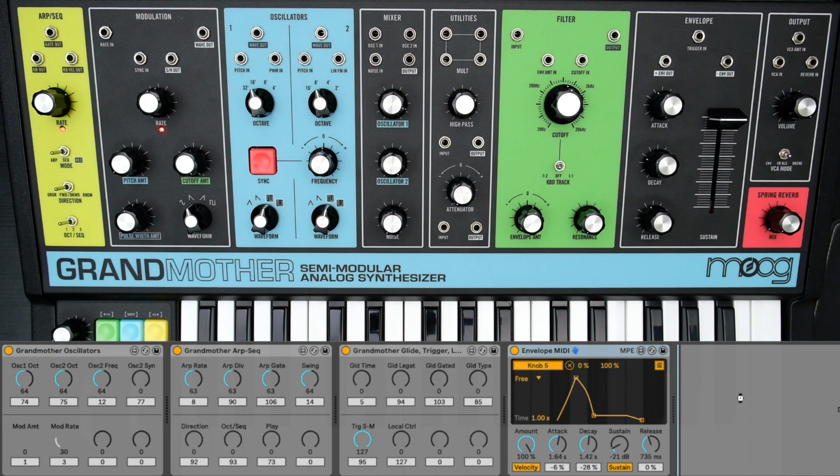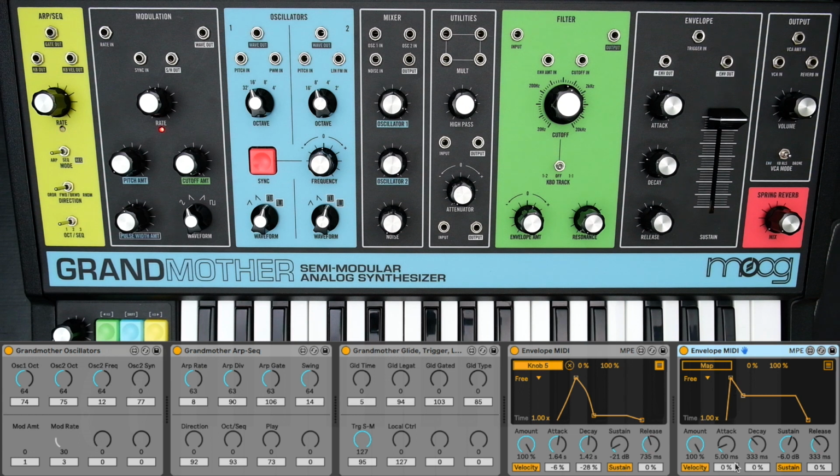Let's add another envelope on this track and map it to Oscillator 2 frequency. Let's make some changes. So I've got the envelope like this. Let's hear how it sounds. So this creates this pitch drop effect.